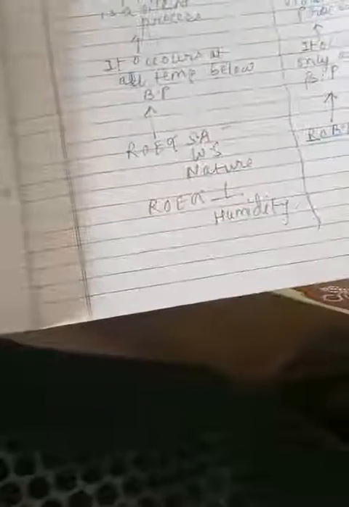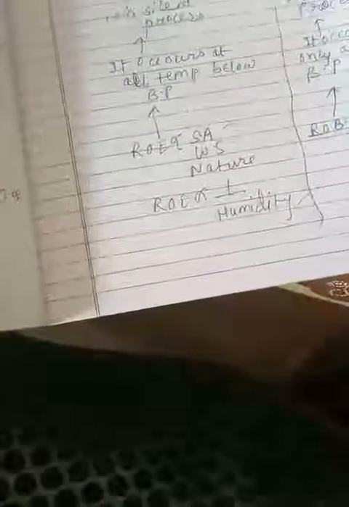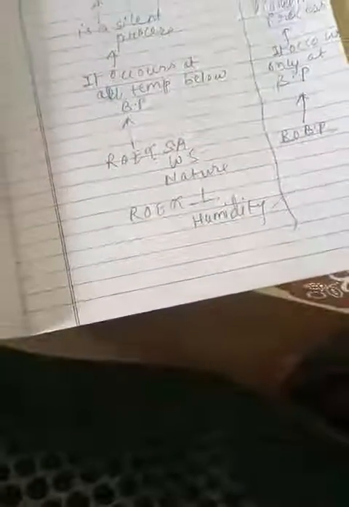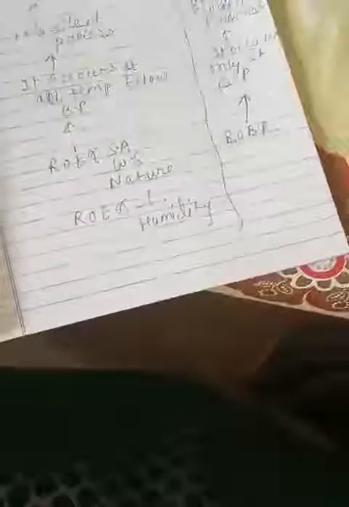And the last one is why we can see water droplets on the outer surface of a glass containing cold water. Because the water vapors present in air come in contact with the glass of cold water and lose energy. Hence, the water vapor converts into liquid and sticks on the glass.